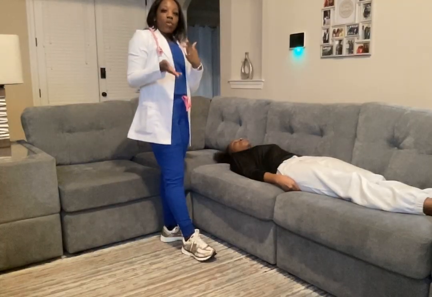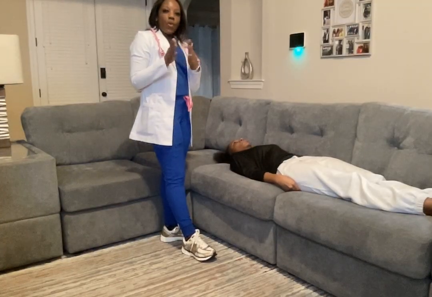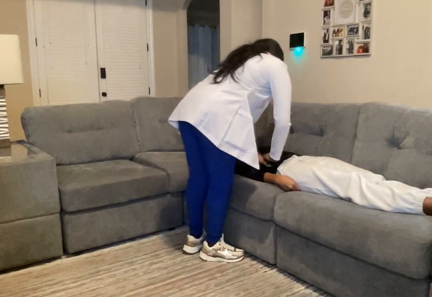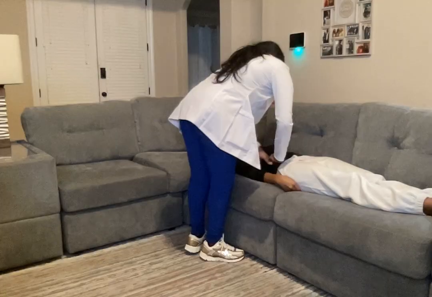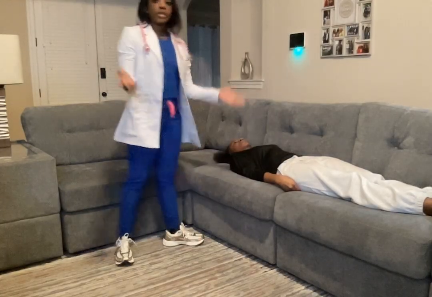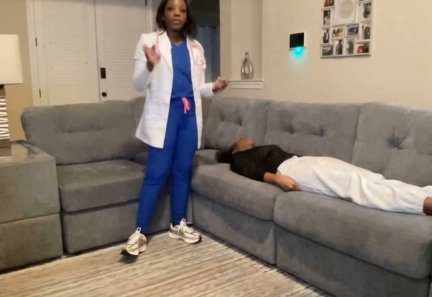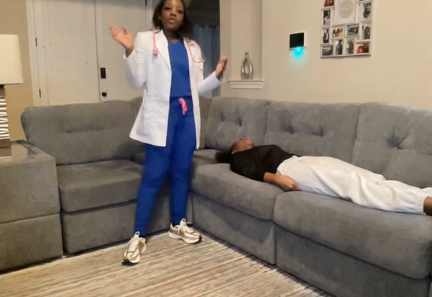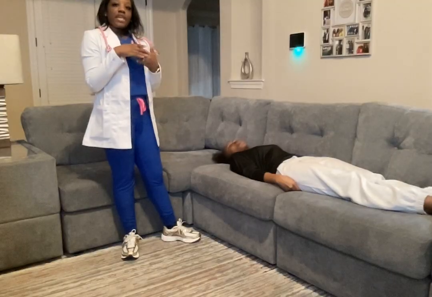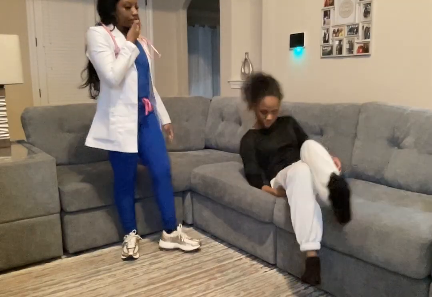So now we would also palpate for the liver and spleen. Okay, the liver and the spleen were non-palpable. Both were non-palpable. So then we would move ahead and have the patient sit up again.